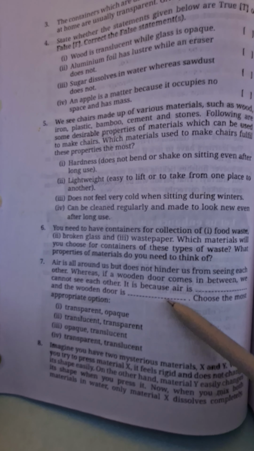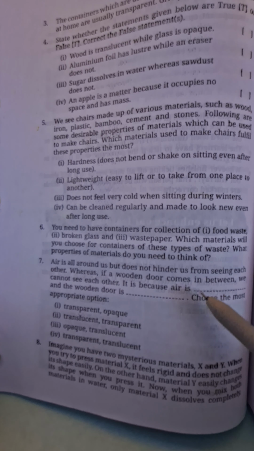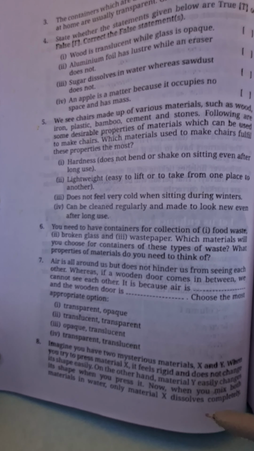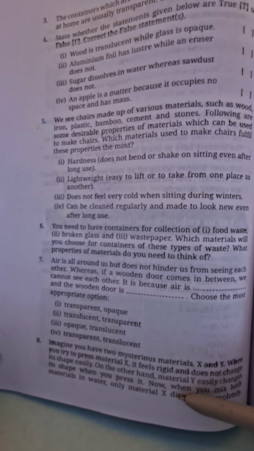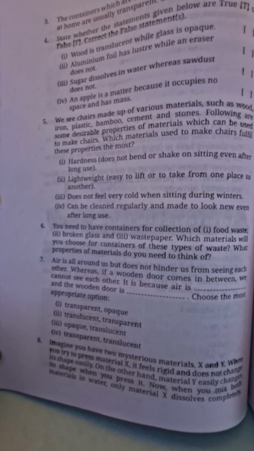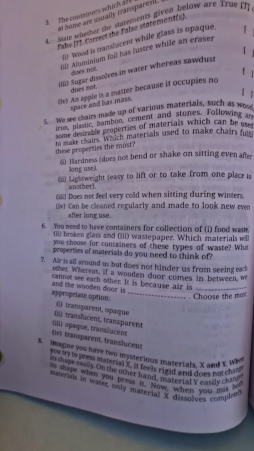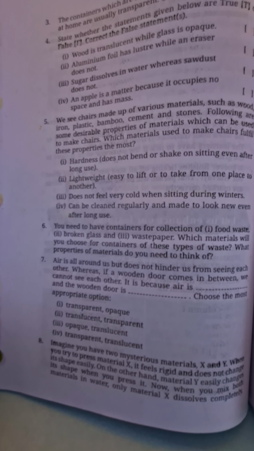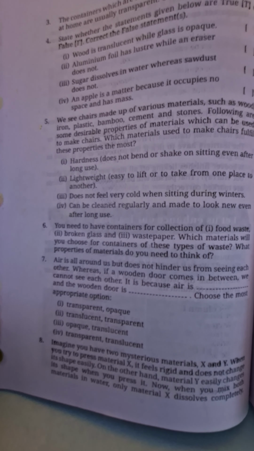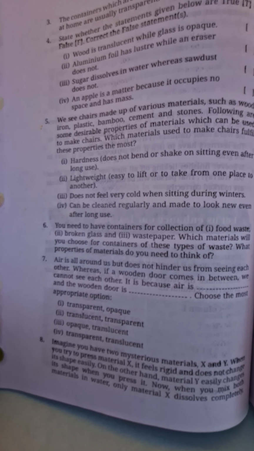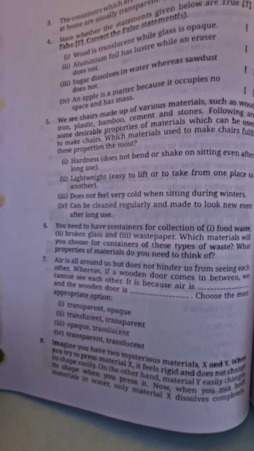Then we come to: it is because air is transparent, wooden door is opaque. Now here a substance X is given. First it is rigid and soluble. आप सोचो कि what is soluble in water? Sugar, very easily, right? And it is solid. It cannot be compressed. If you compress, it does not, see, pressing means just pressing, right? And the second is that it changes its shape. You can use rubber, clay, but it is not soluble in water.